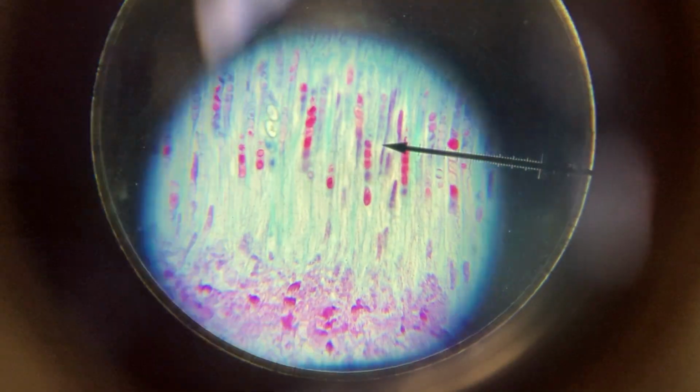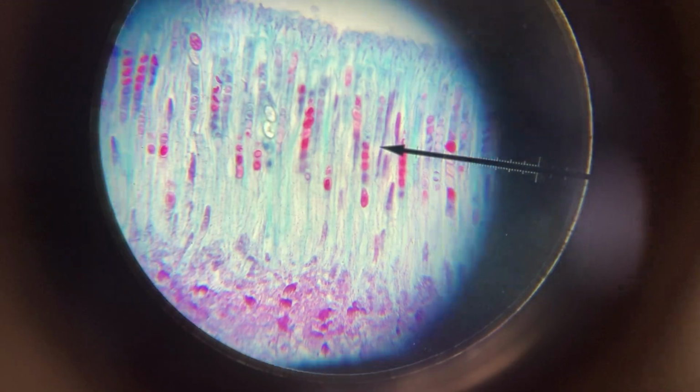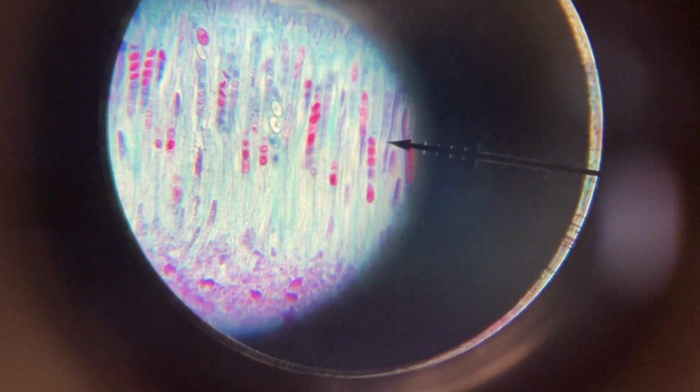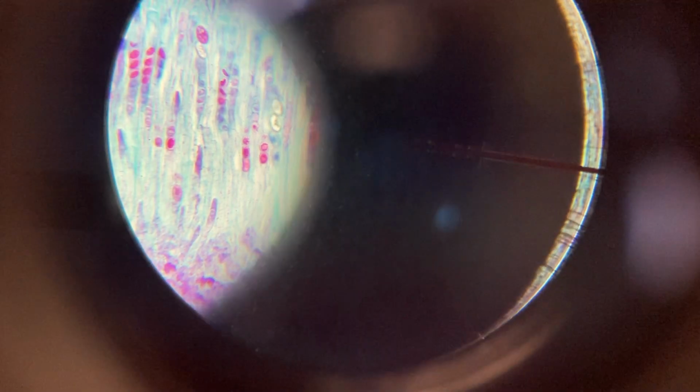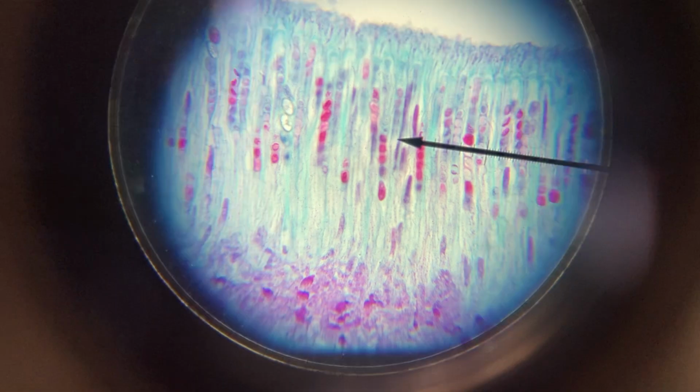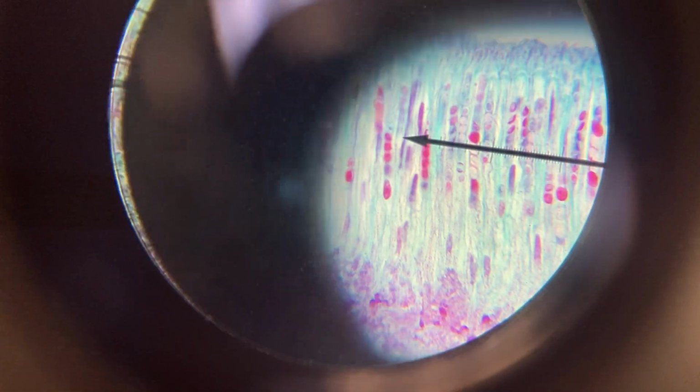And we can see, there we go. The little red dots are the spores. And they're in these little vertical, longish, elongated sacs that are all packed really close together. So that's a sac fungus. Okay, those are the spores, those little red dots.